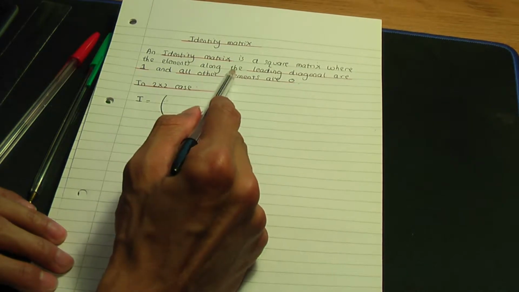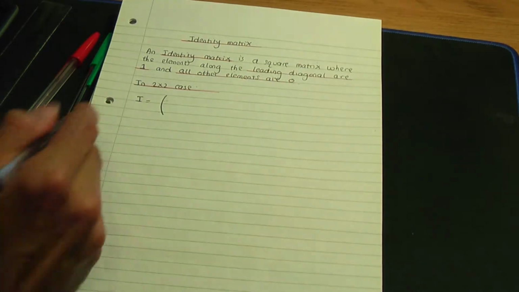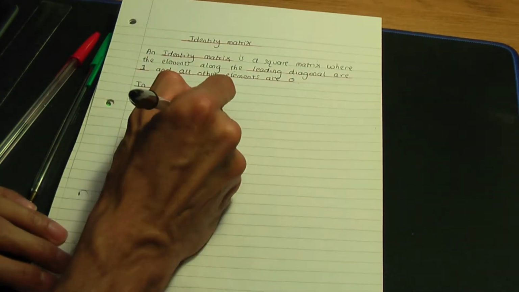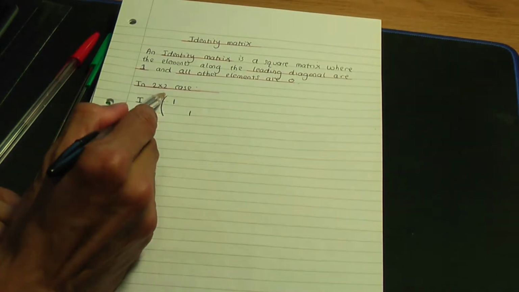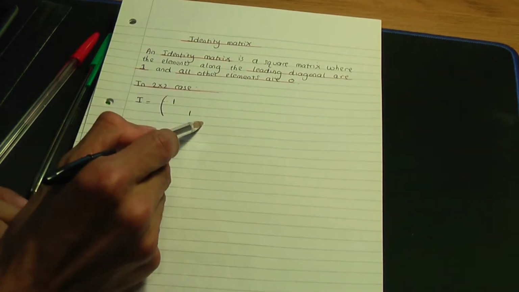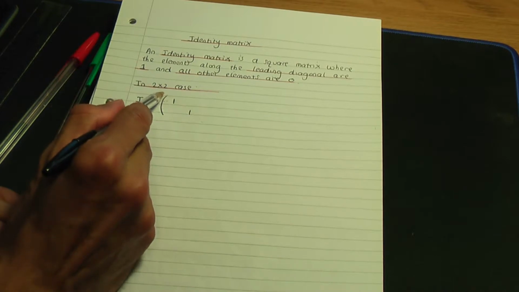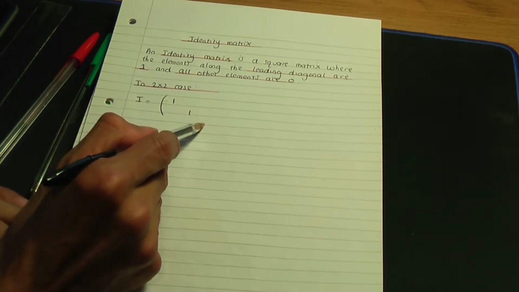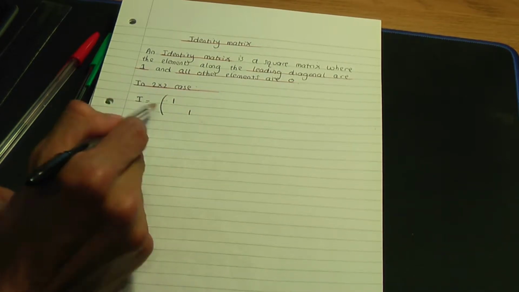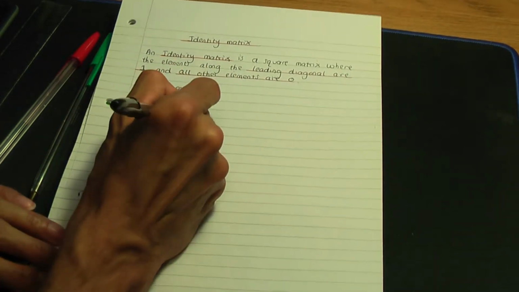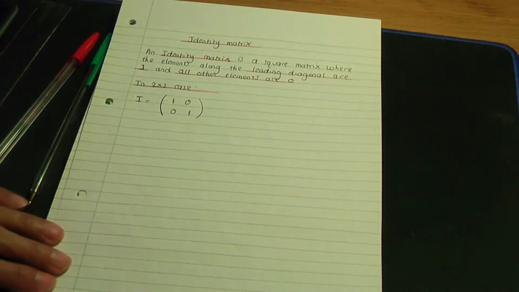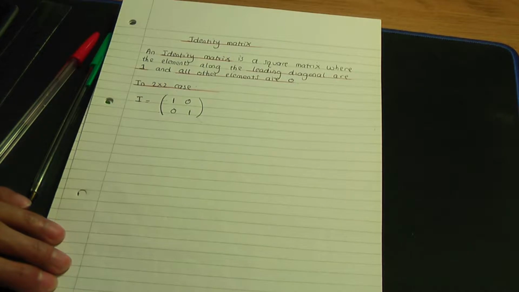But I say that the elements along the leading diagonal, now leading diagonal is the diagonal in this direction. So we call this diagonal the leading diagonal. Only the elements along this diagonal are 1s. All other elements are 0s. So this is the identity matrix for the 2 by 2 case.